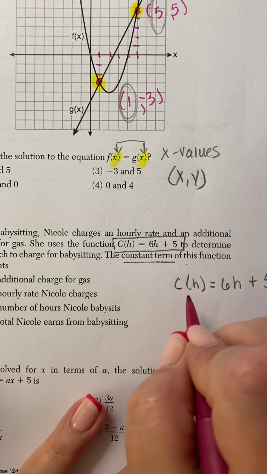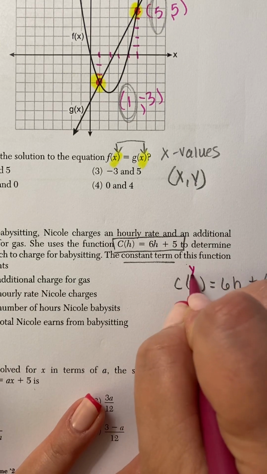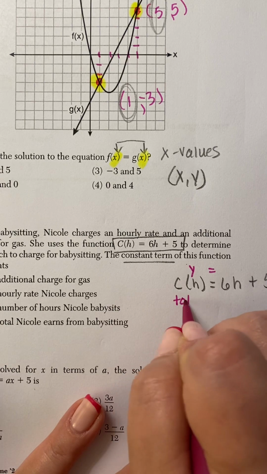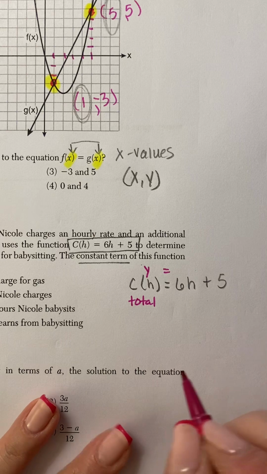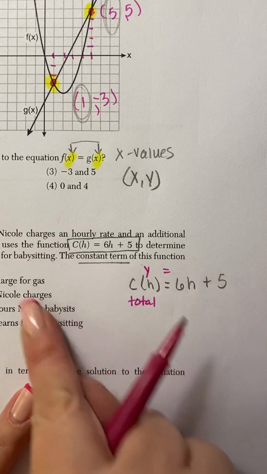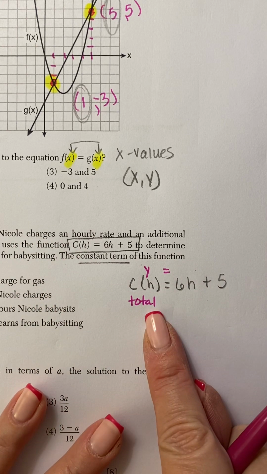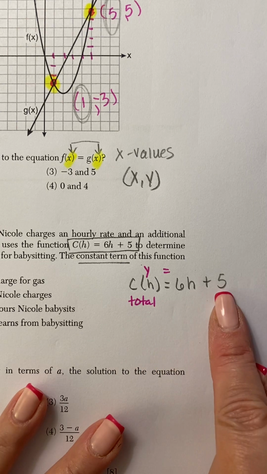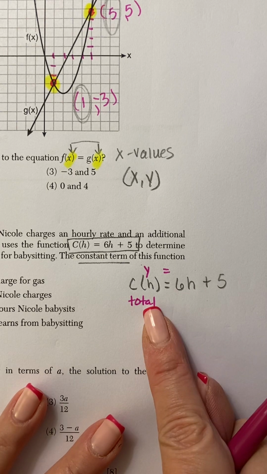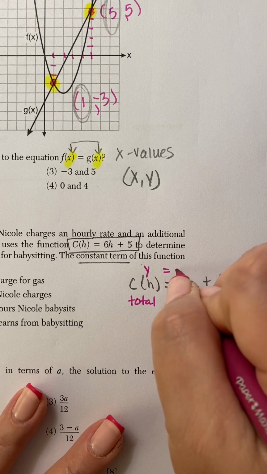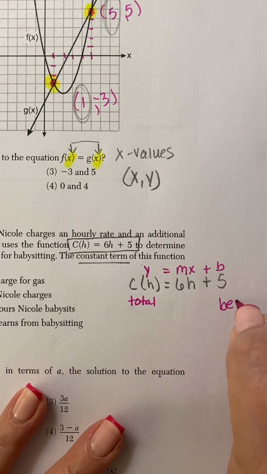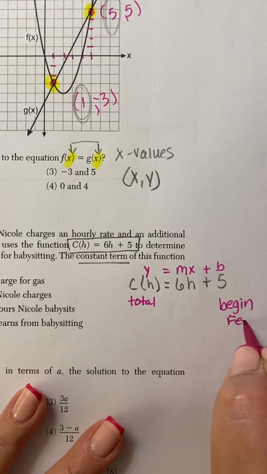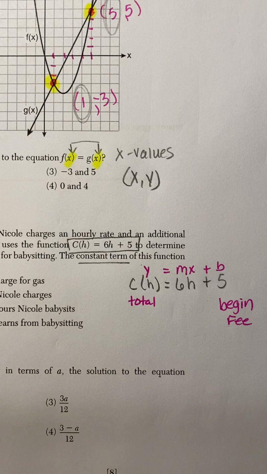Okay, so the C of x is like my y equals, and this is going to be the total of your final problem. When we're doing these problems, kids ask, why do we need to know this? These model real life types of situations. You have a total. You begin somewhere, you change it, and you have a total. So with that being said, this is your mx plus b. This is where your problem is going to begin, usually with some kind of a fee on these real world problems.